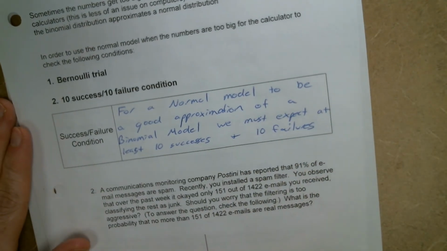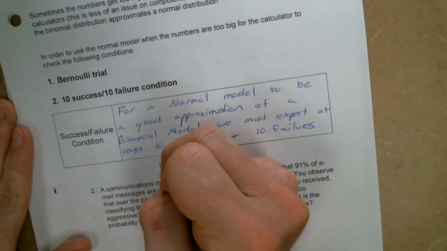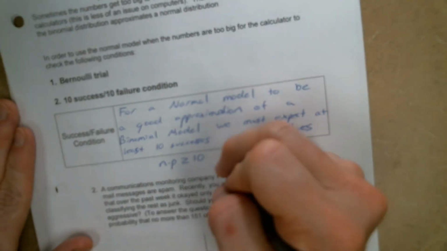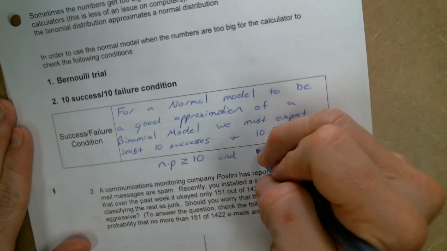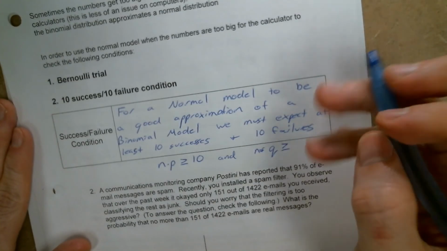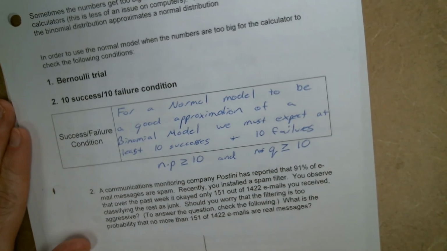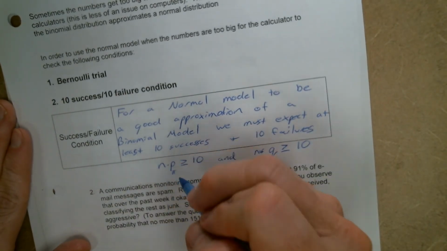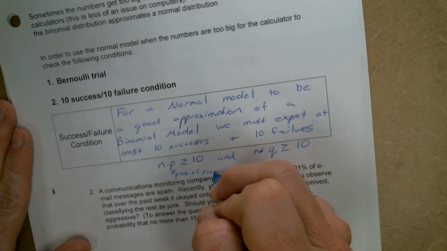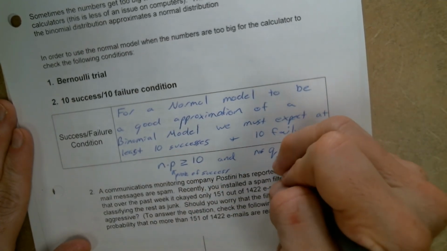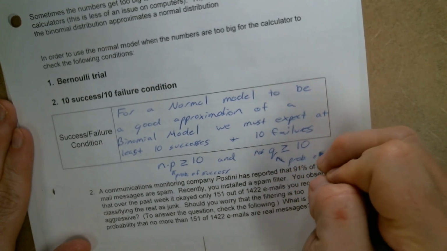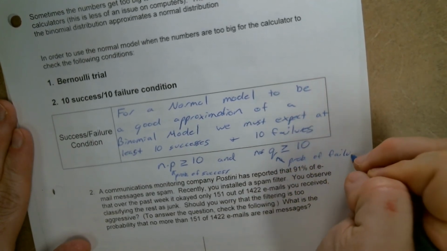So what does that actually look like? N times P has to be greater than or equal to 10, and N times Q also has to be greater than or equal to 10. And again, P is the probability of success, and Q is the probability of failure.